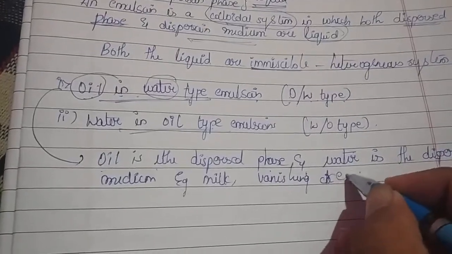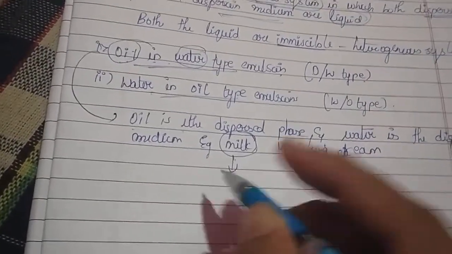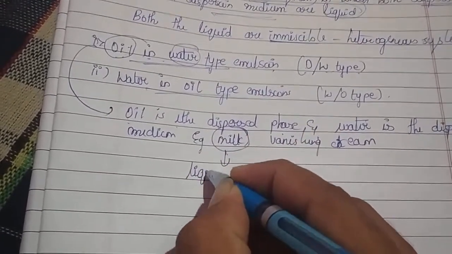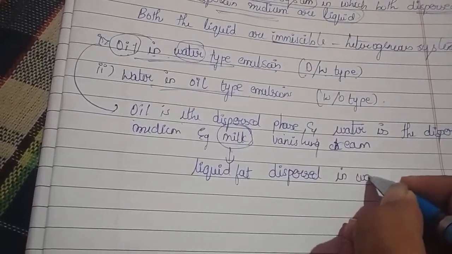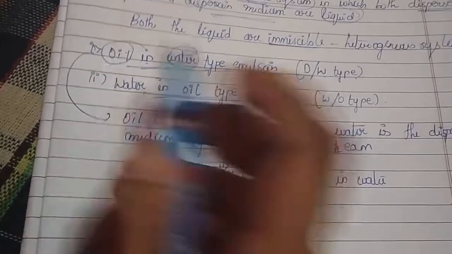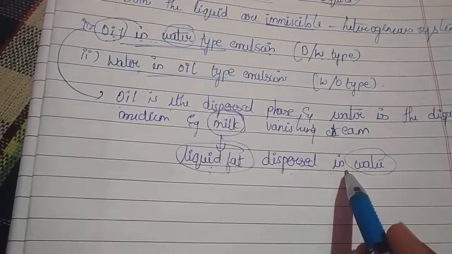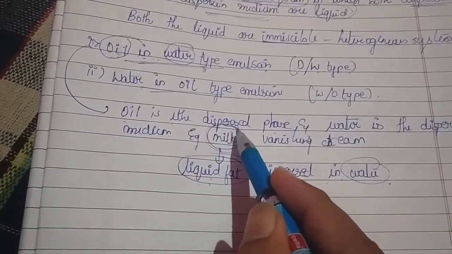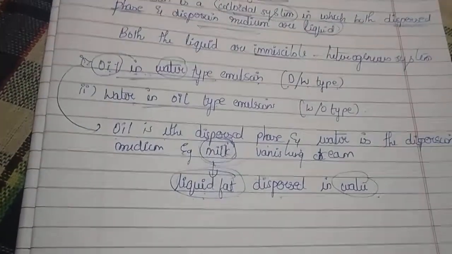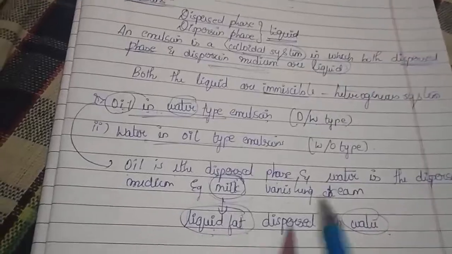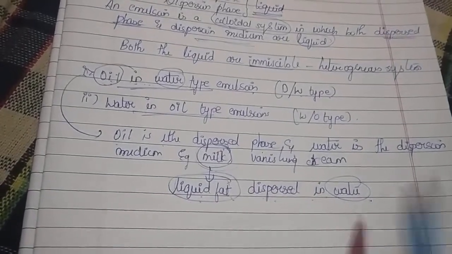Now the question arises, can you please explain, sir, how can we consider milk as a type of oil in water? Remember, milk is an emulsion because here liquid fat is dispersed in water. Liquid fat suggests oil, whereas dispersed in water, of course, gives oil in water, which is the example of milk. That is the reason milk is an emulsion. And if someone asks you what type of emulsion milk is, you should be very specific that it is an oil in water type emulsion, because the liquid fat is dispersed in the water.